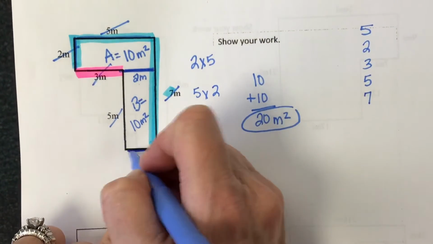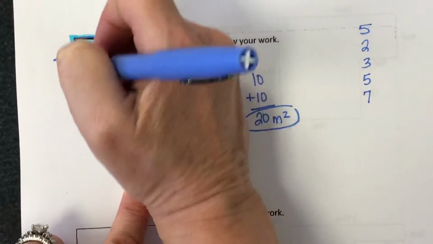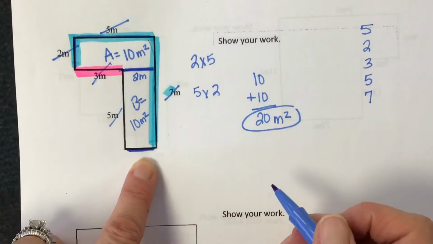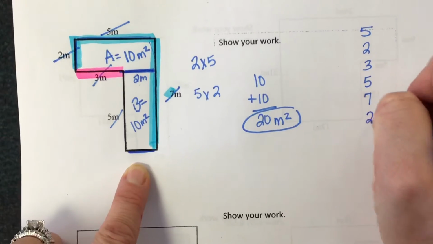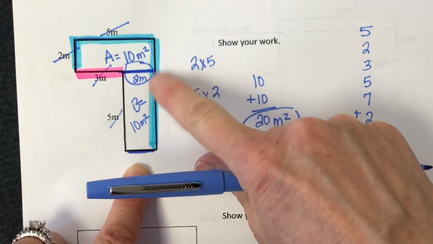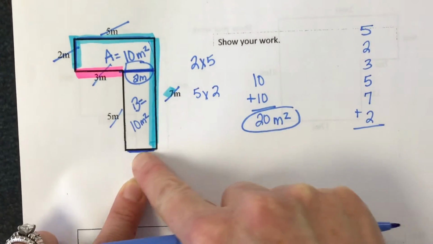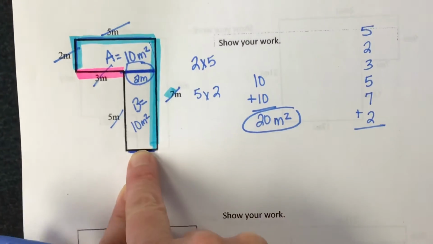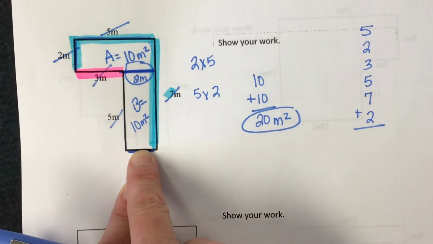We have to add all the outside sides to get our perimeter. How long is this? 2. So you do need a 2. You just have to, not this 2, that's inside the shape. But this line is outside the shape, and we have to have a number for it. Yes, Nora?